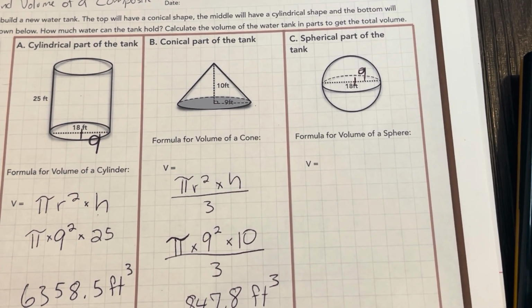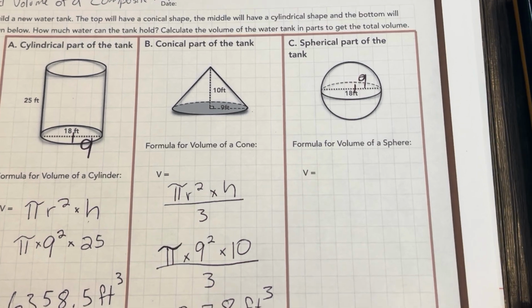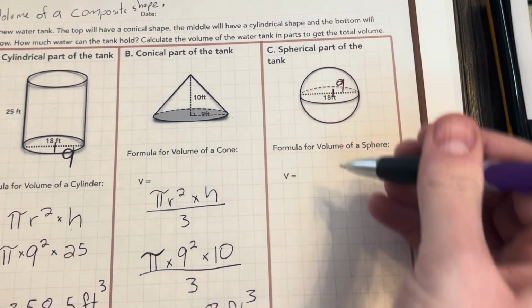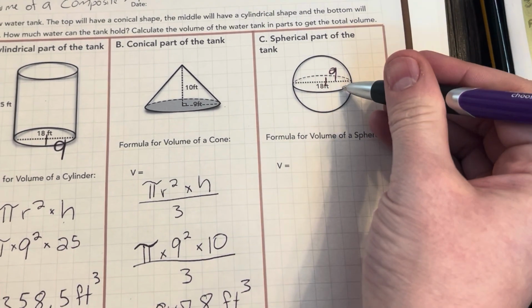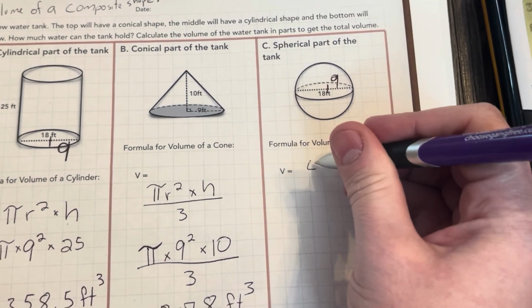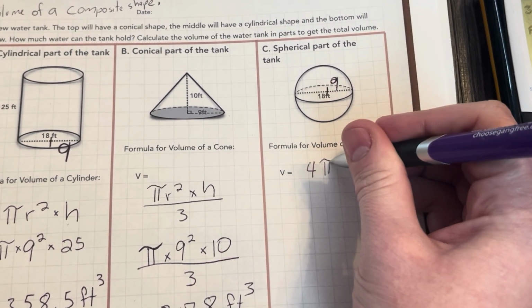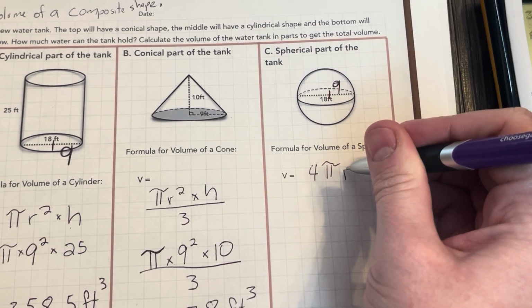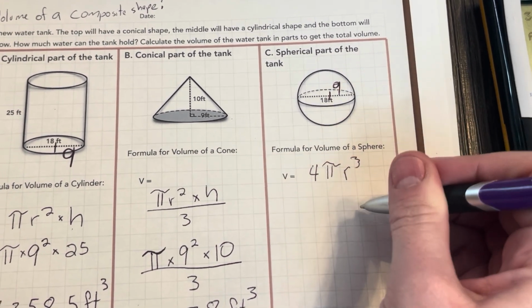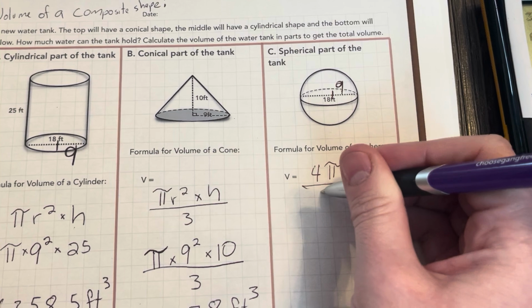So let's figure out a sphere like normal. Our formula says 4 times pi times the radius to the 3rd power, all divided by 3.